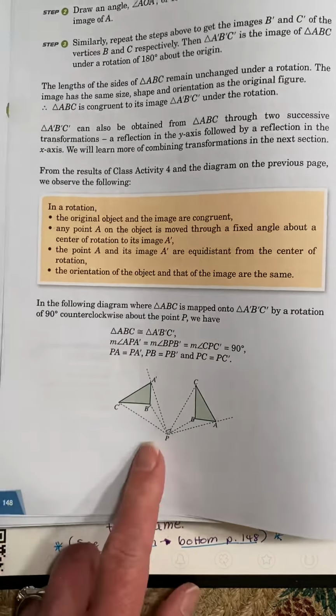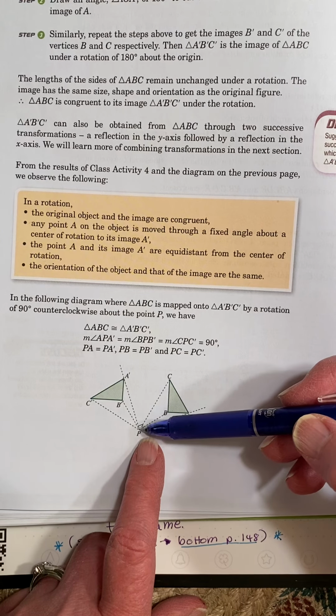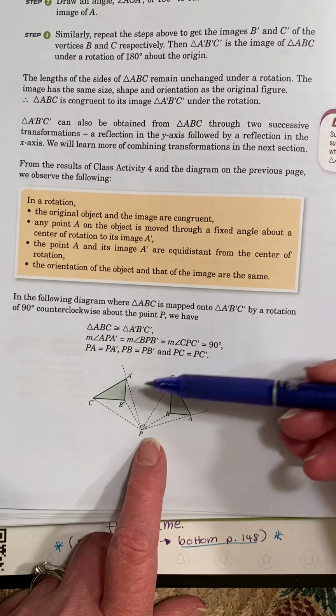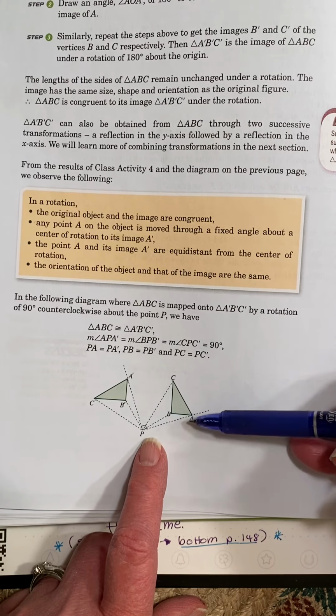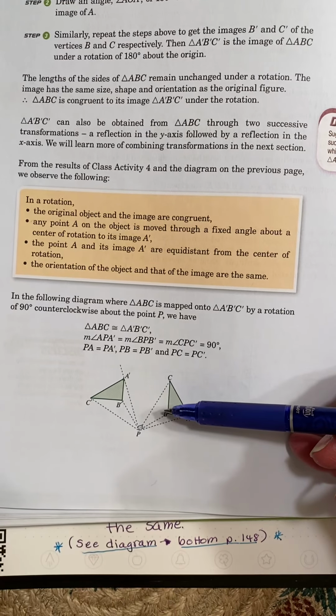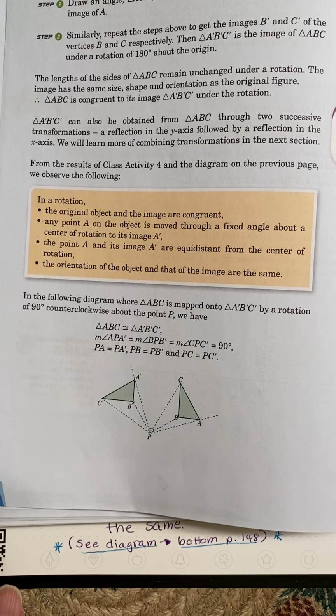So if you look at point B and point B', and then you take your point P, it forms a 90-degree angle, as does A's and as do the C's. That's where they get the 90 degrees from. So you can see this is a little bit complicated.